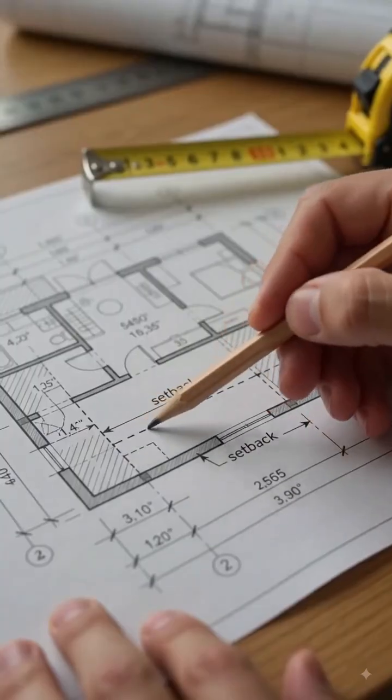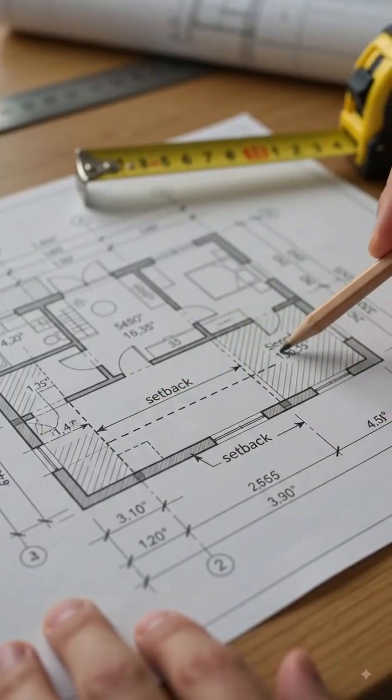Welcome to Lesson 99 on building regulations. Setbacks define how close you can build to property lines, so always check local rules first. Next time, we will cover building permits.